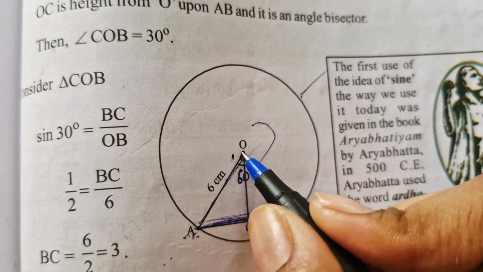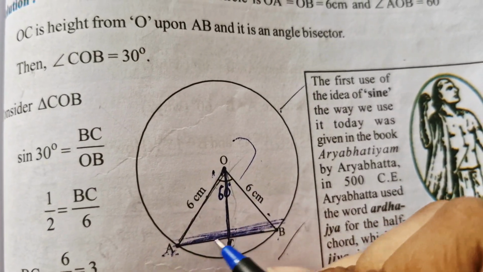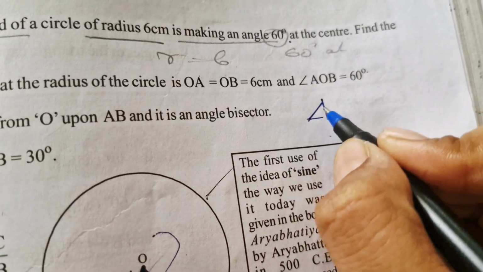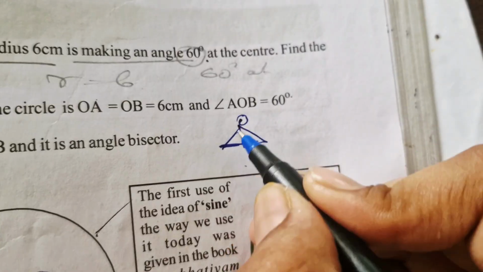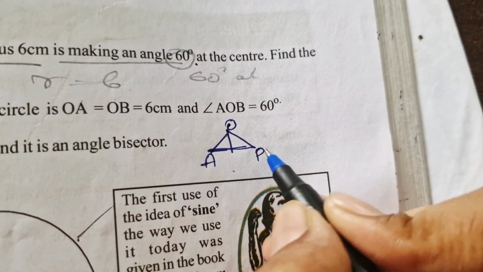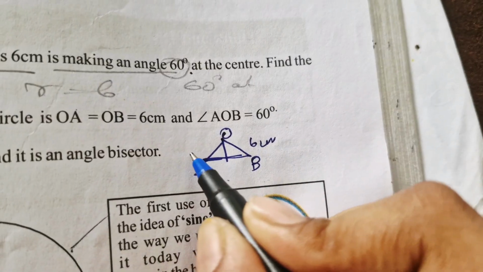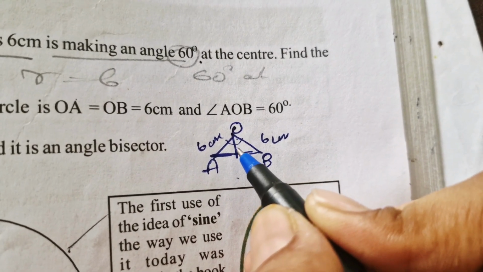If we do half like this, here we have a right angle triangle, OAB. They have given this as 6 centimeters, and this whole angle is 60 degrees.